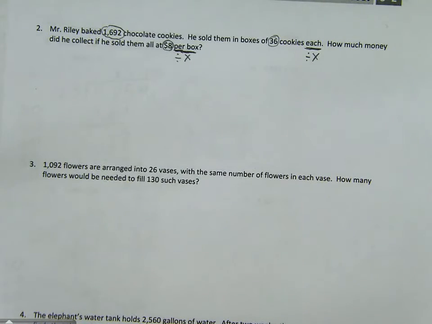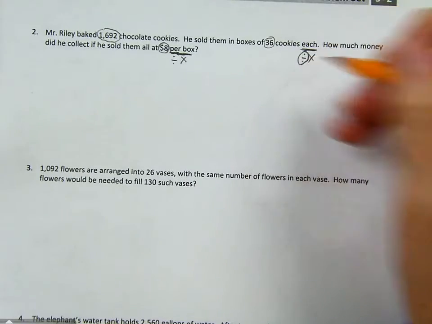And so when I look at Mr. Riley's total number there, 1,692 chocolate cookies, and he sold them in boxes of 36 each, I'm splitting them into boxes, so I'm splitting them into different groups. So I know I'm going to be dividing there.